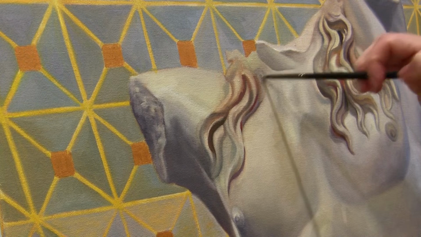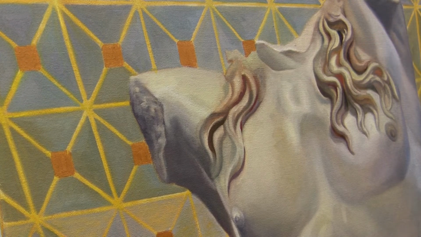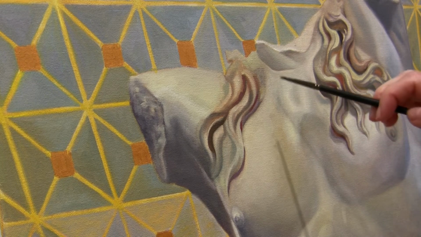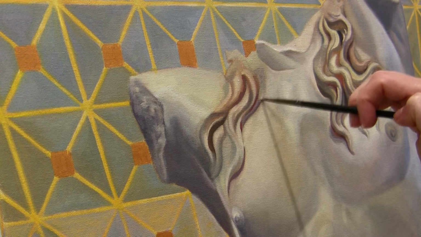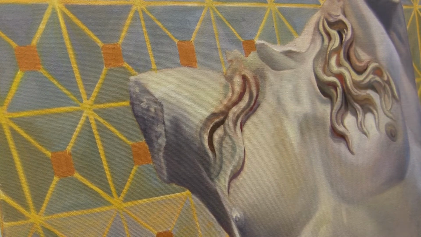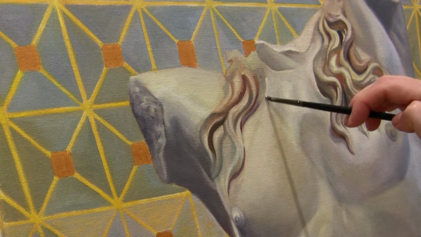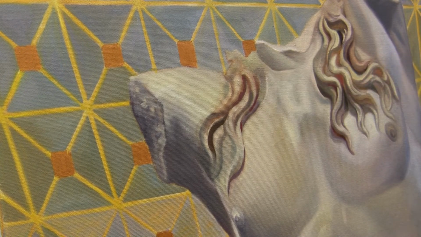And I incorporated some orangey yellow colors into the figure as well to give it warmth and the difference in color temperature between cooler shadows and warmer lights.